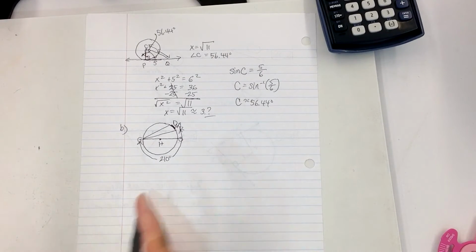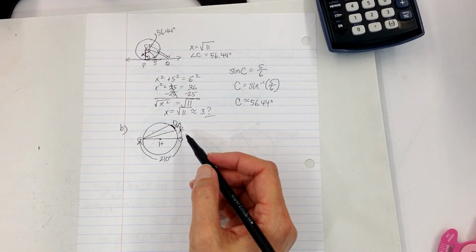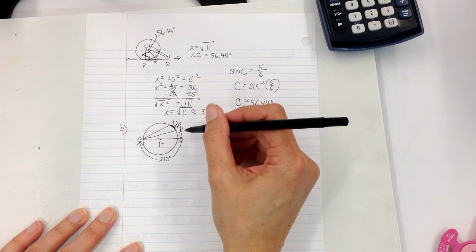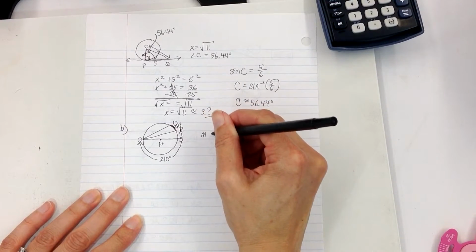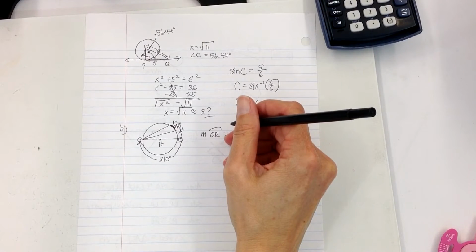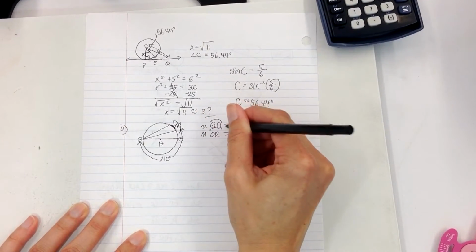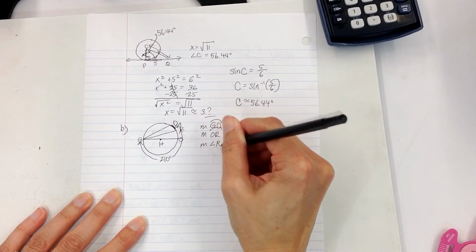Oh, it can't be the other way. That's right, because it's more than 180, so it has to be. That's why I figured out it was that way. Okay, so, oh yeah, it says G-O-R. Sorry, I read it wrong. G-O-R. And so we want to find the measure of arc OR. And, oh, I forgot GD, the measure of arc GD as well. And the measure of angle RGO.